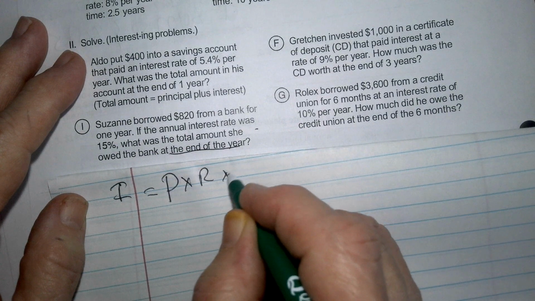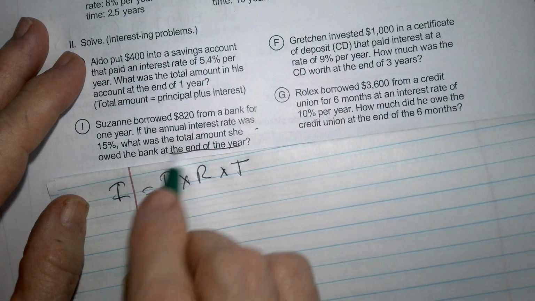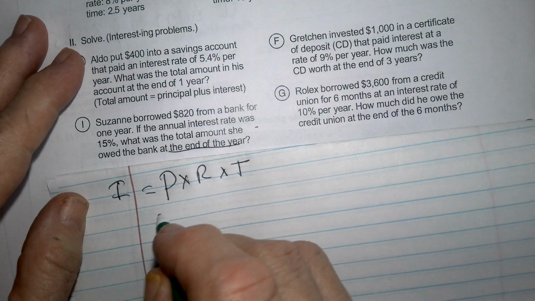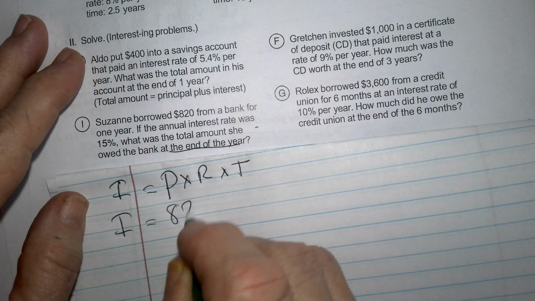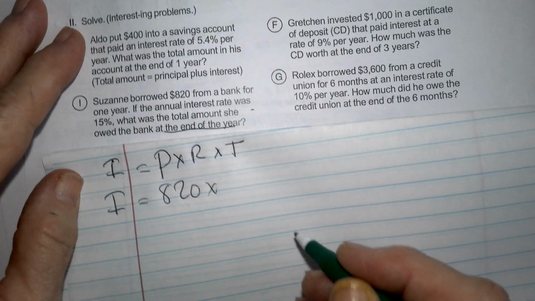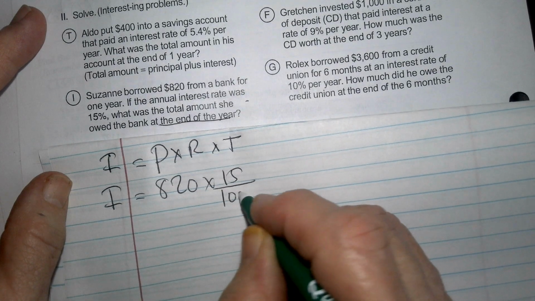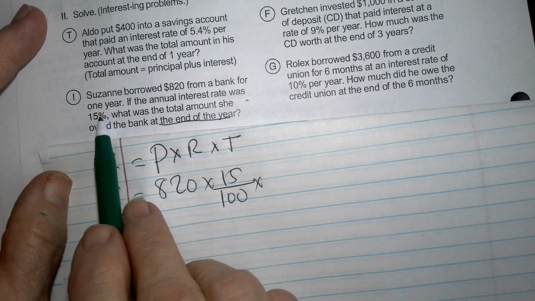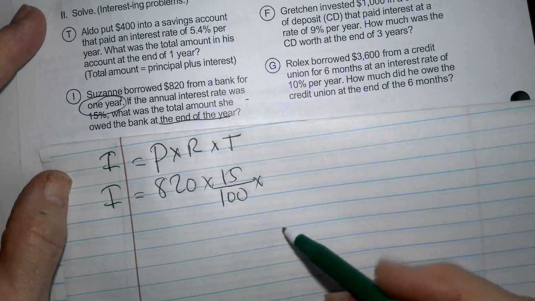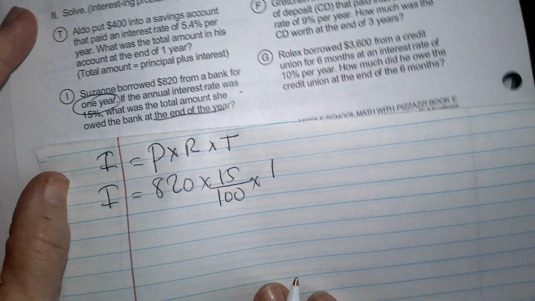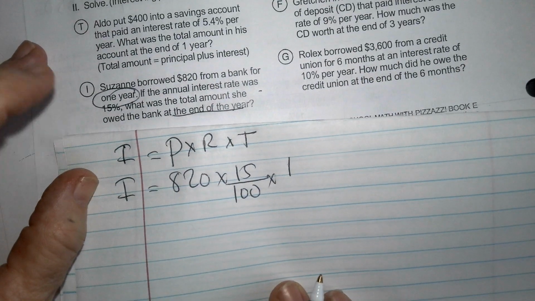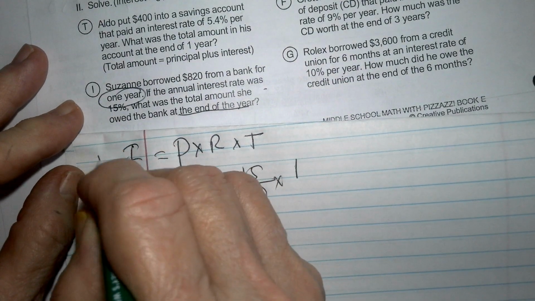PRT. Okay. Then, do we know the principal that she borrowed? 820. Do we know the interest rate? I'm going to stick with 15 over 100. Do we know how many years? 1 year. So this is going to be easy. What are we doing? We're doing the I. This right here.